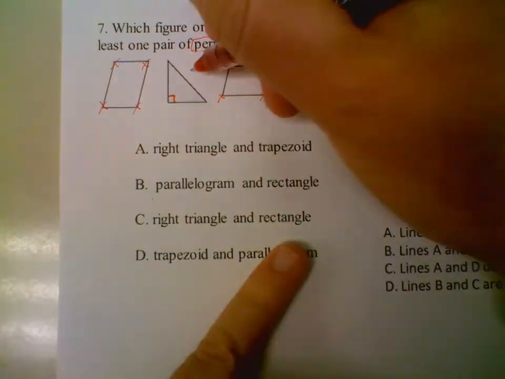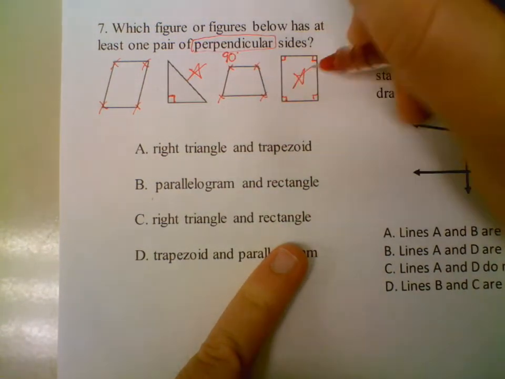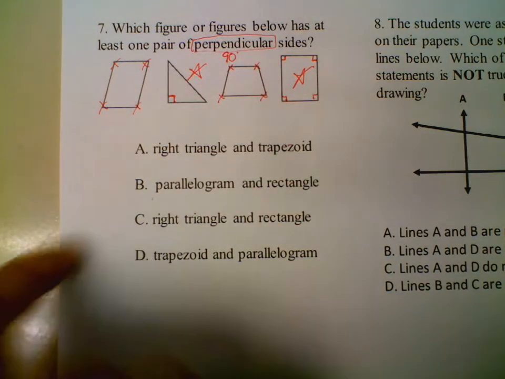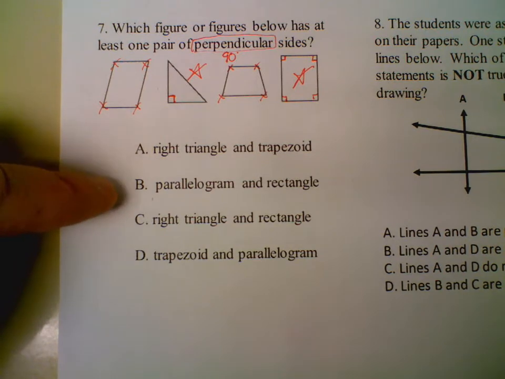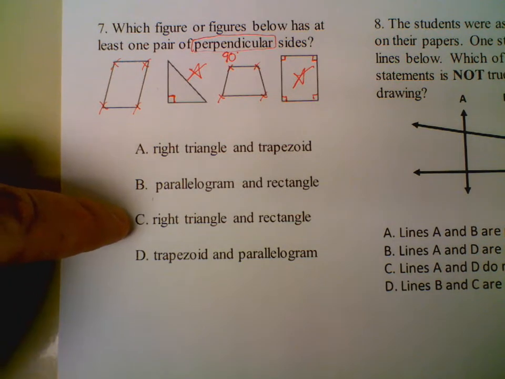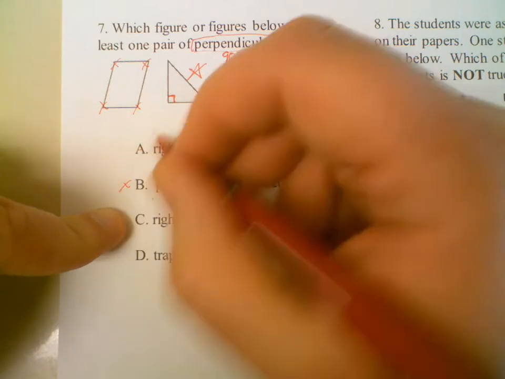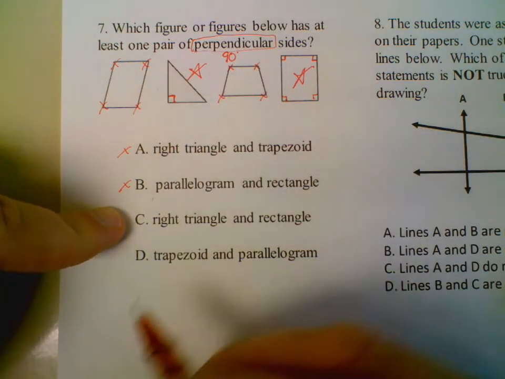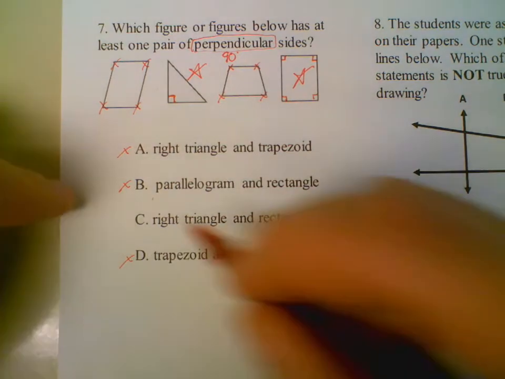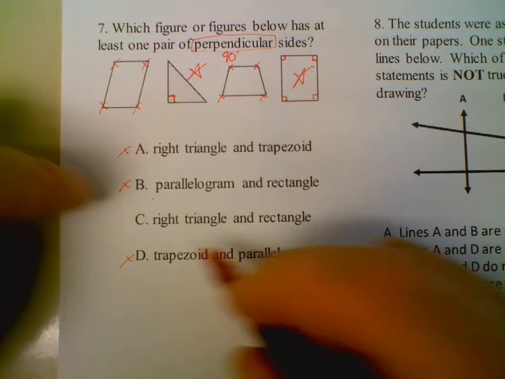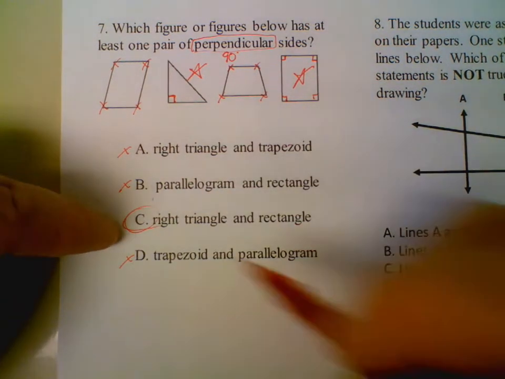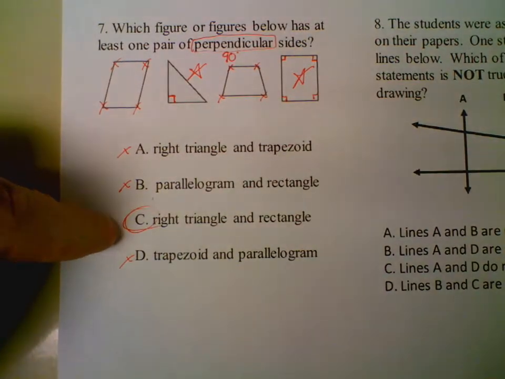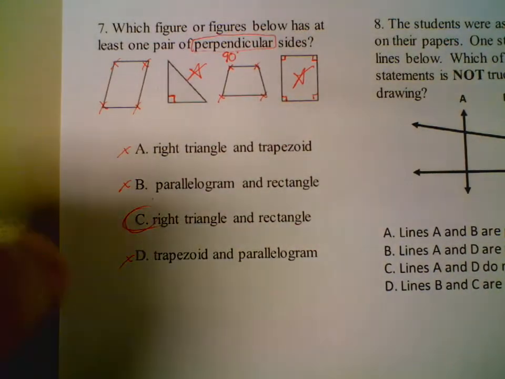So I think I want this one and this one. The right triangle for sure, and the rectangle. Yep, it's not these two. It's not the trapezoid. Definitely not these two. Because remember, if you can't find the right answer, get rid of the wrong answers, right? C.